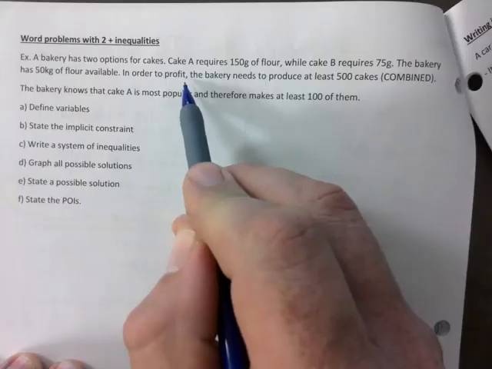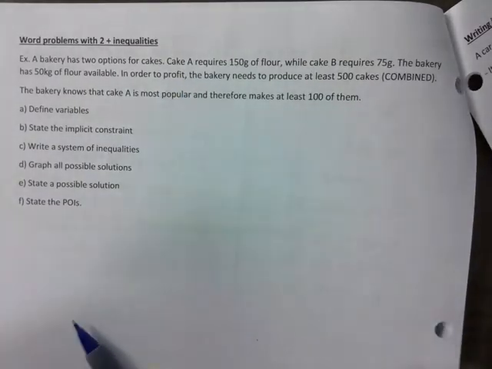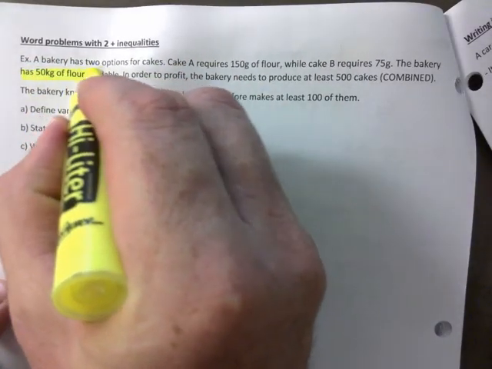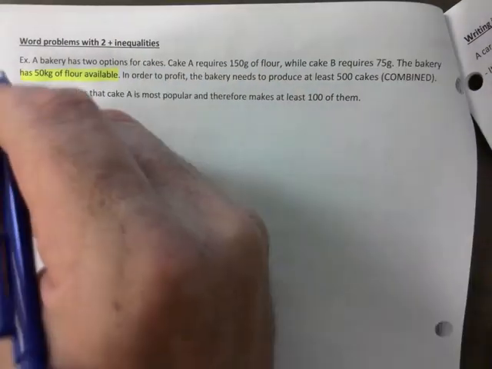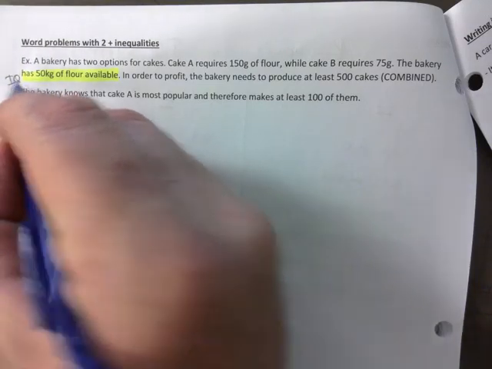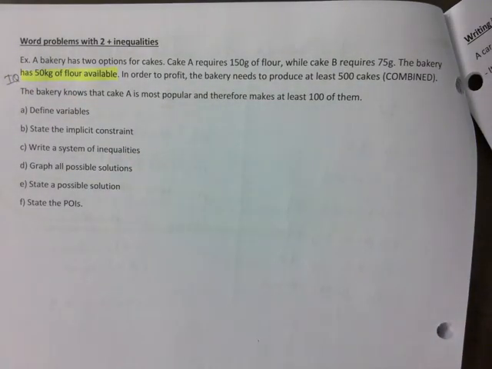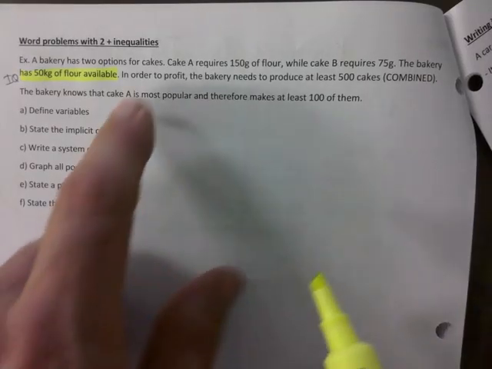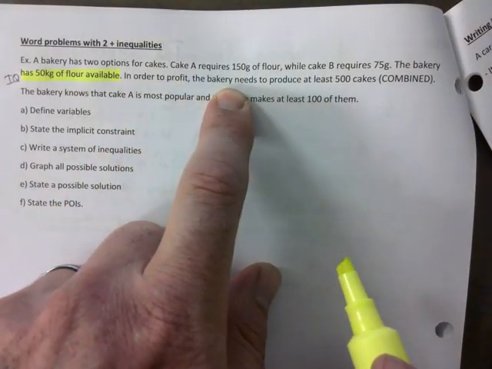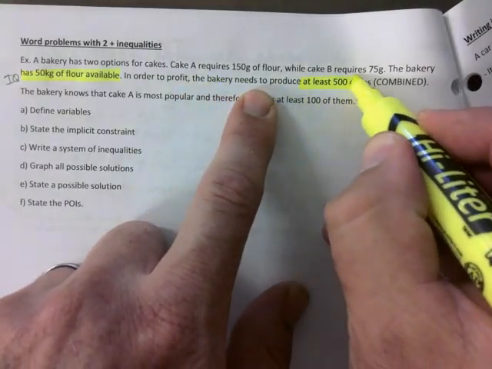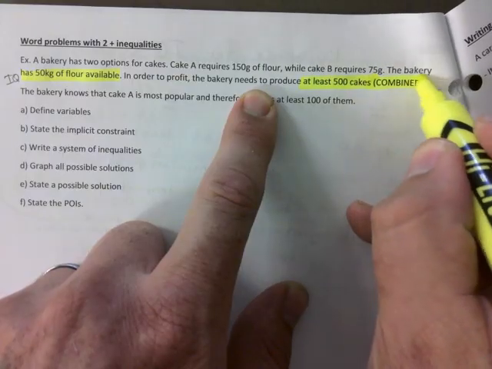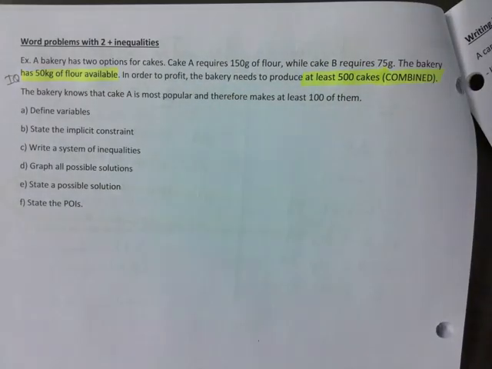In order to profit, oh, I should highlight that. Has 50 kilograms, that's an inequality right there. You should recognize that there's a restriction on the amount of flour you have. In order to profit, the bakery needs to produce at least 500 cakes combined, right? Both of them together.